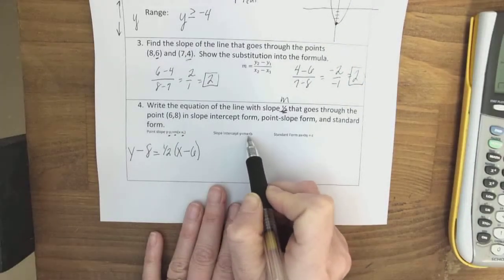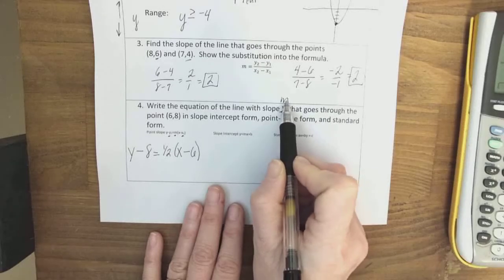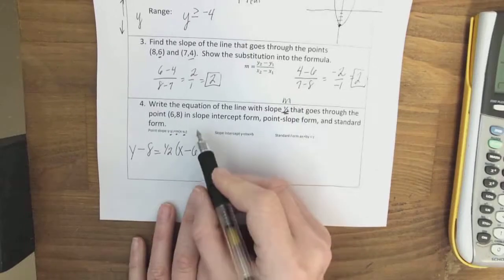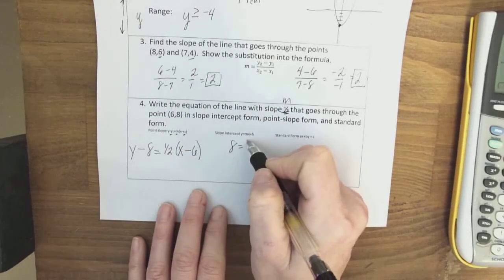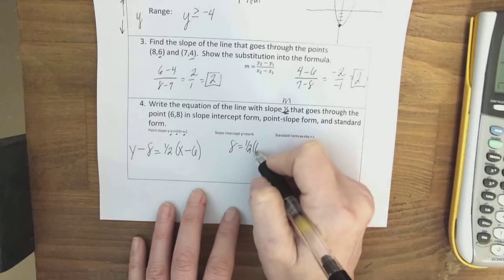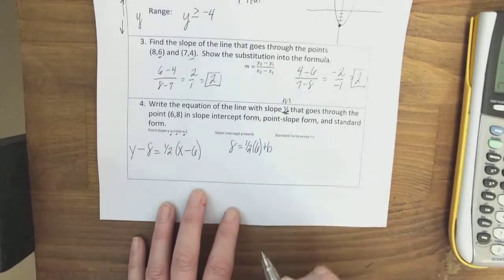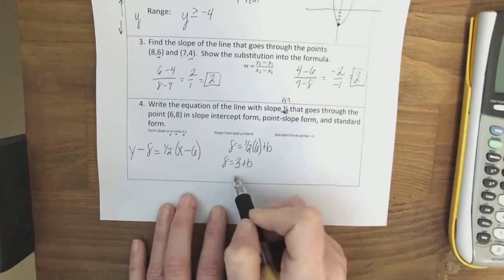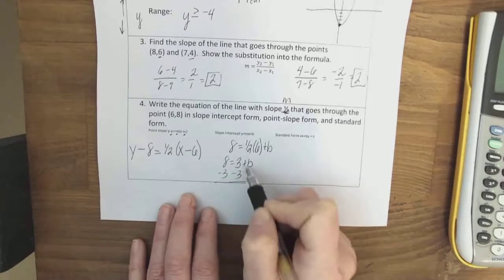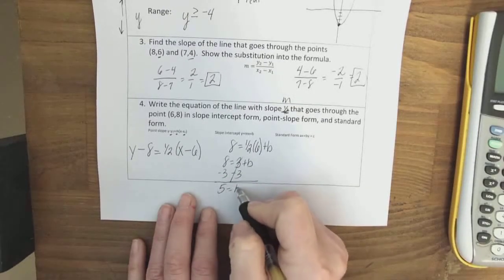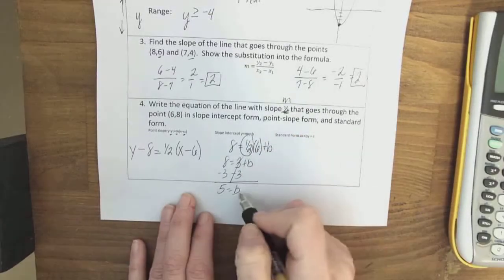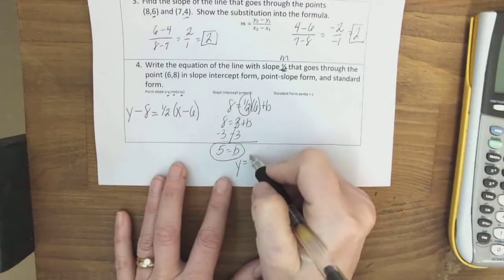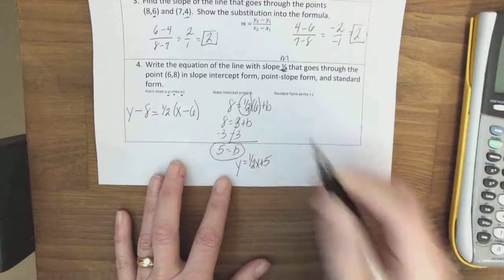Slope-intercept is y equals mx plus b. Again, you're going to substitute in your m, your x, and your y. The y was 8. The m was 1/2. The x was 6. And I had no idea what the y-intercept is. So 1/2 times 6 is 3. Then I'm going to subtract 3, and I'll get 5 equals b. If I have my m, or my slope, and my b, I can write my equation, which is y equals 1/2 x plus 5.